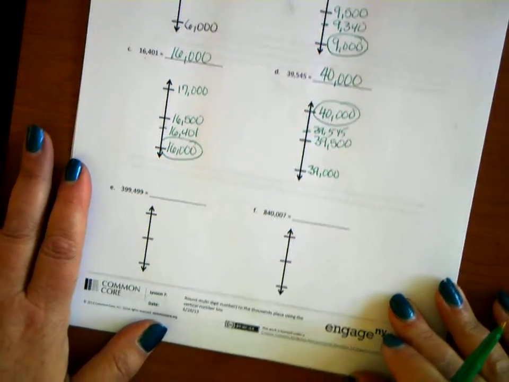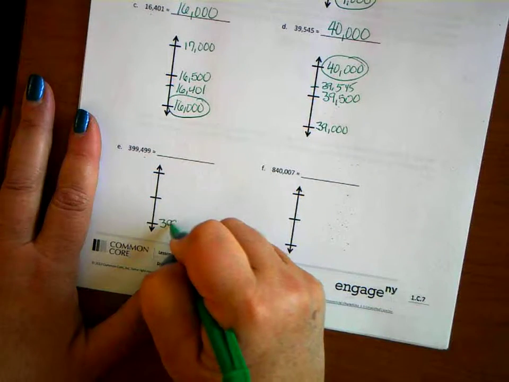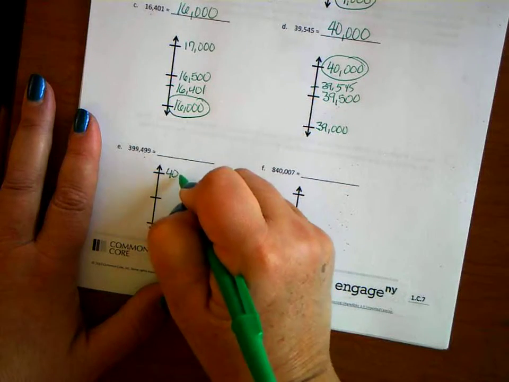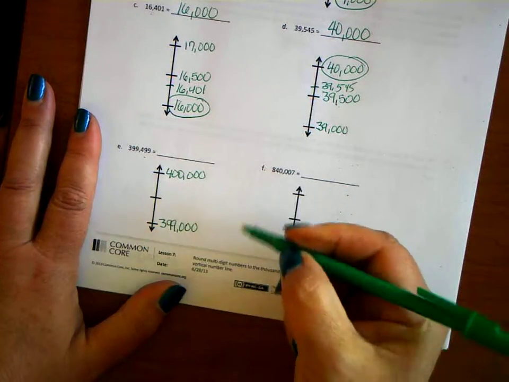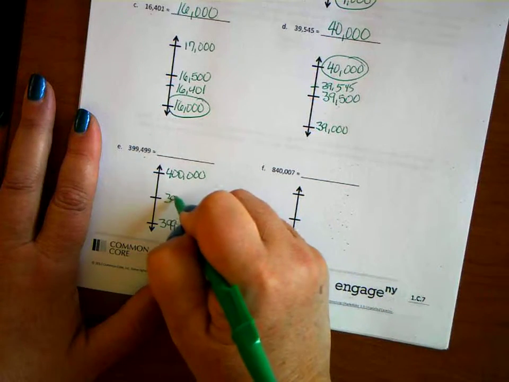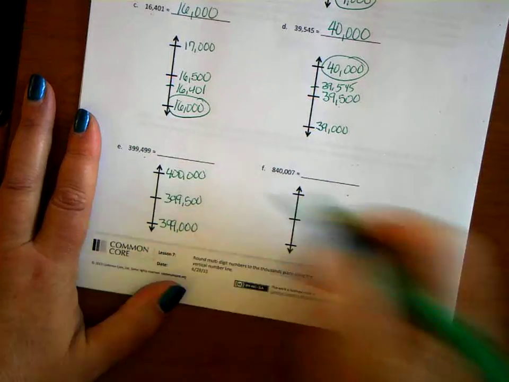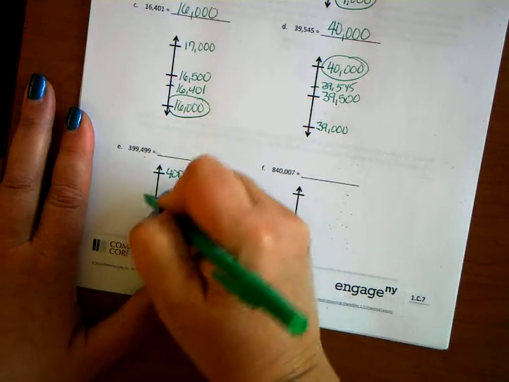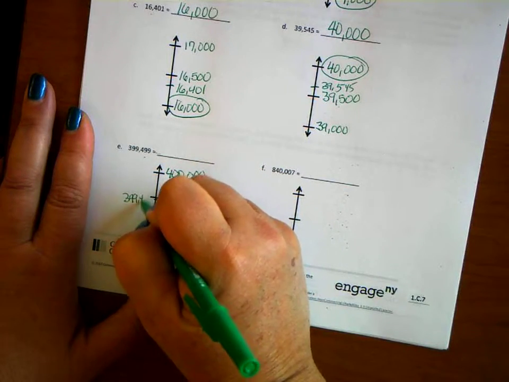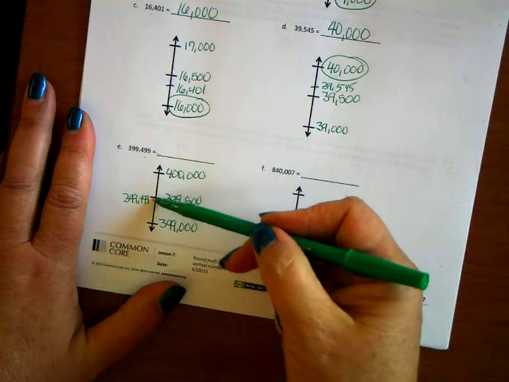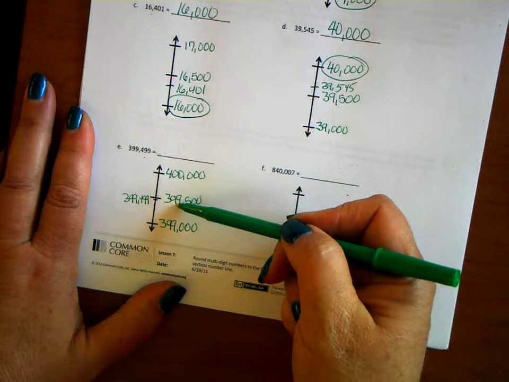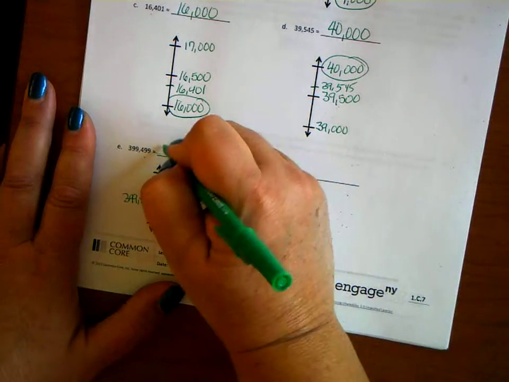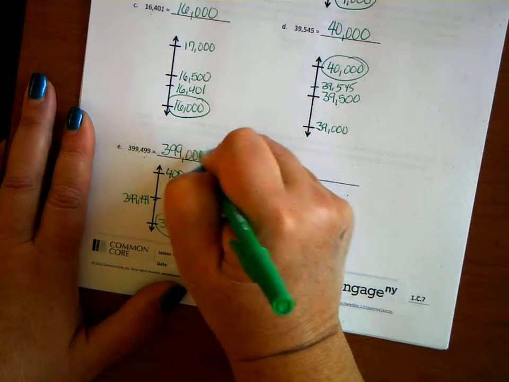Okay? And then the last two, 399,499. So there's 399,000. This is 400,000. The midway point, 399,500. Well, 399,499 is really basically right there. So this is 399,499. Okay, it's the largest number you could have before rounding up, but it's still closer, barely, to 399,000. Okay.